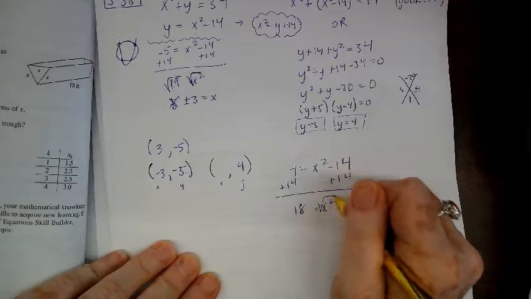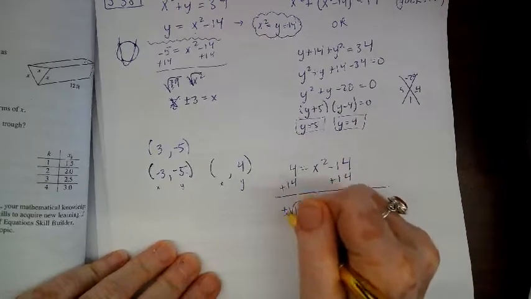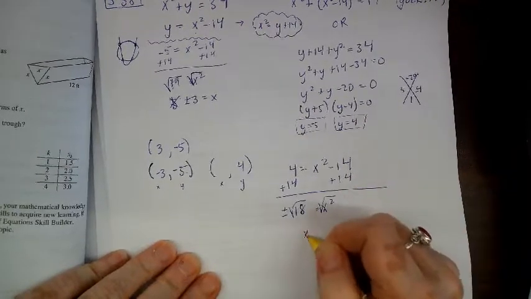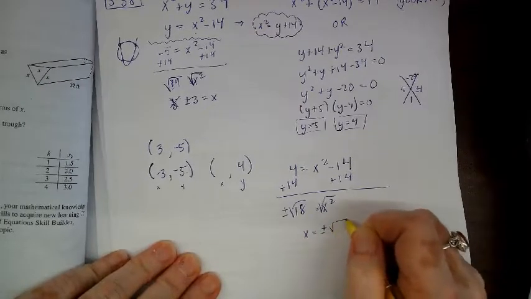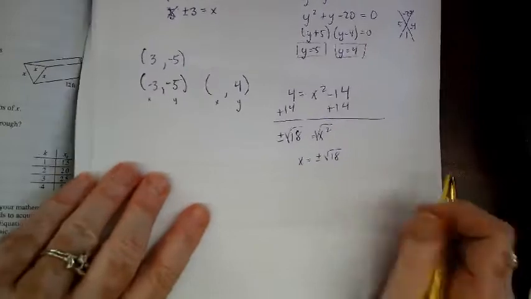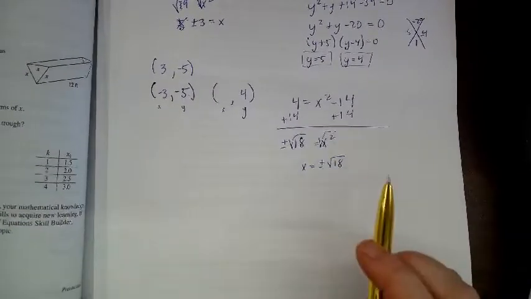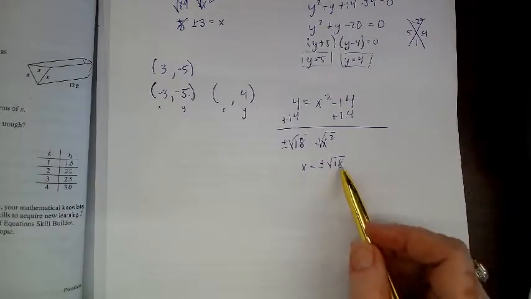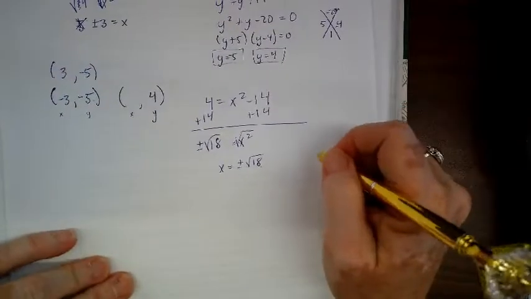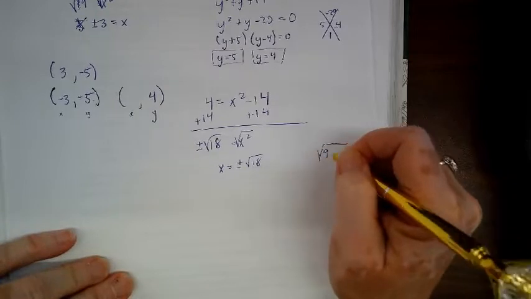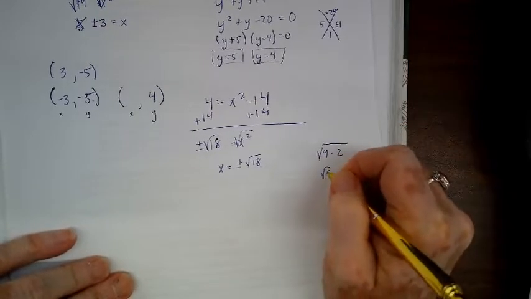So when I square root, I'm going to have x equal to plus or minus the square root of 18, but I think I can simplify that root a little bit, because I know 9 times 2 is 18. So on scratch paper over here I'm going to go square root 9 times 2. That's square root 9 times square root 2.